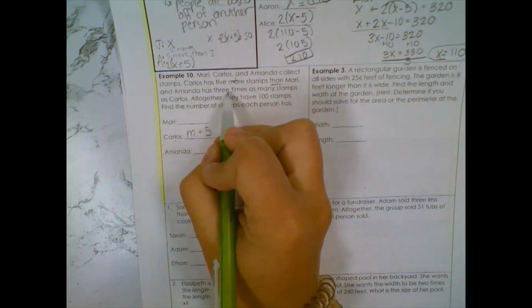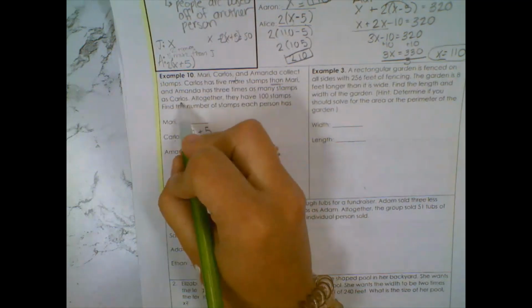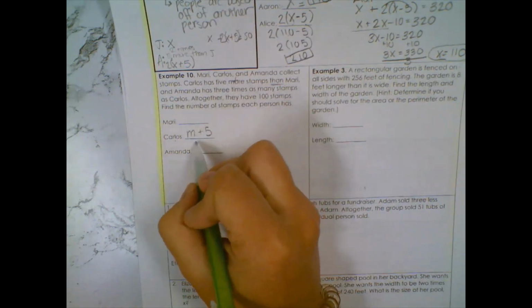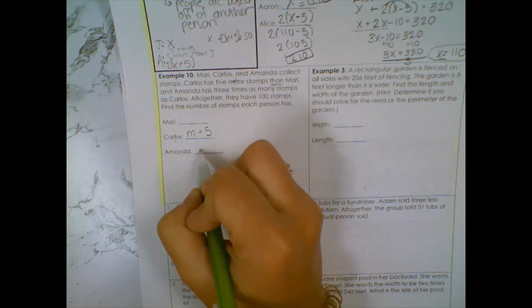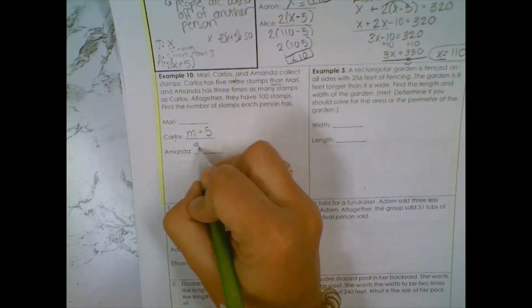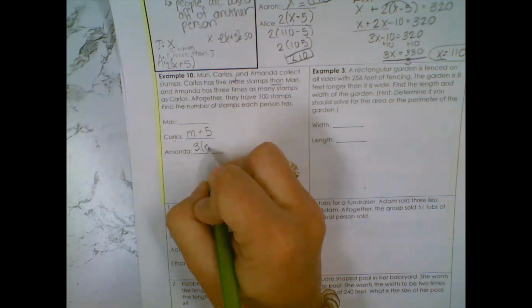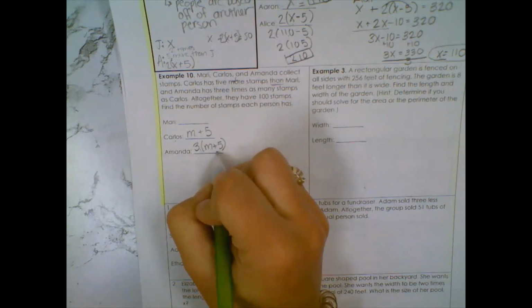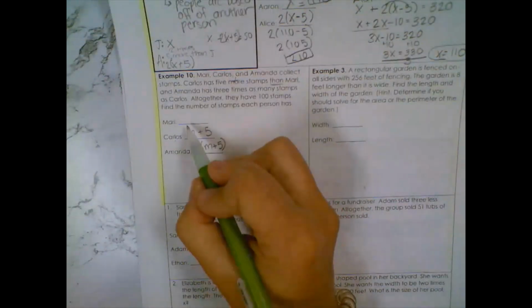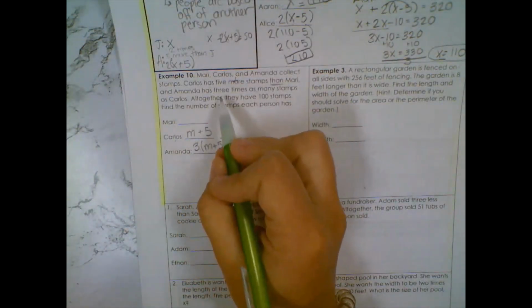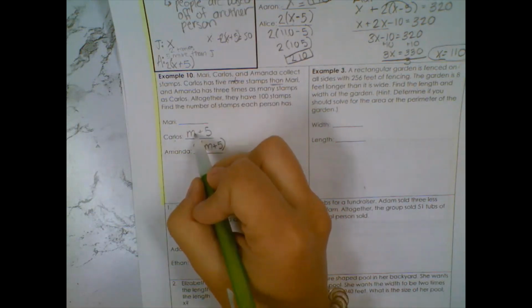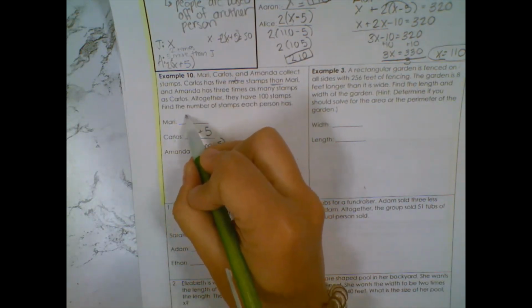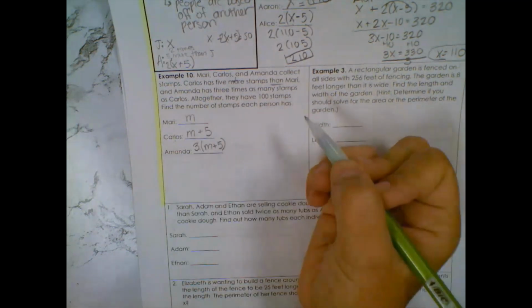Amanda has 3 times as many stamps as Carlos. So this is Carlos, right? M plus 5. Amanda has 3 times that. So this is where we see our parentheses, 3 times Carlos. Well, Carlos is M plus 5, so we have to multiply the whole thing by 3. And then the last thing we have is Mari. We don't have that listed, and there's no more information, but what did we already call Mari? We called her M, so Mari is just M.